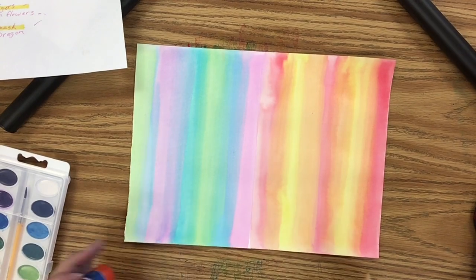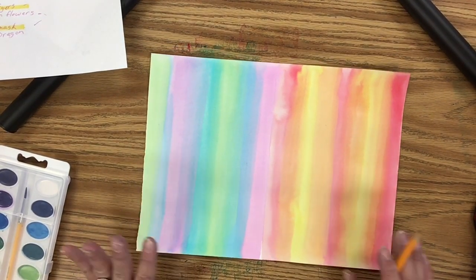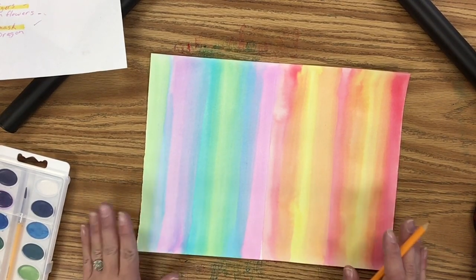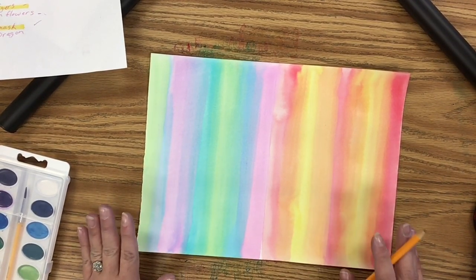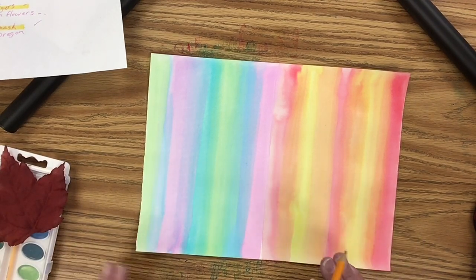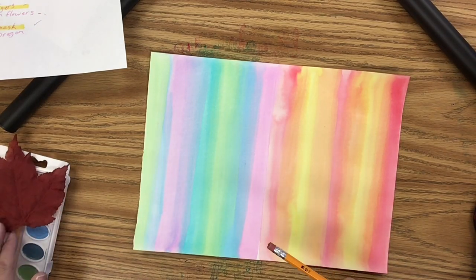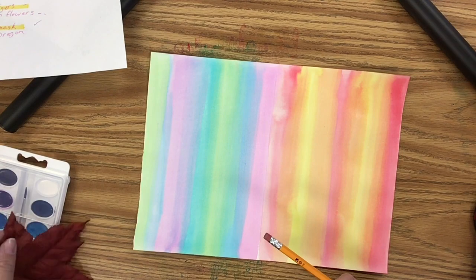All right, friends, so after our artwork has dried for the day, we are going to be drawing our leaf onto our artwork. Now, there are a couple different ways that you can do this. One, of course, use those leaf handouts that you have. Look on a screen at some different images of leaves. There are a ton of different styles of leaves. Find a leaf outside if you have the ability to do that.